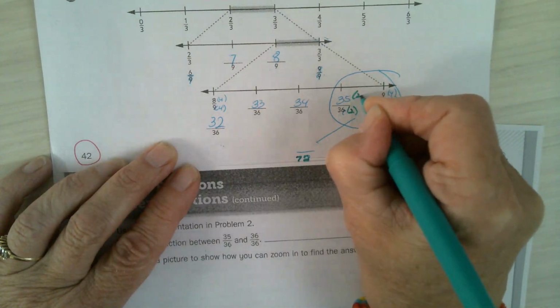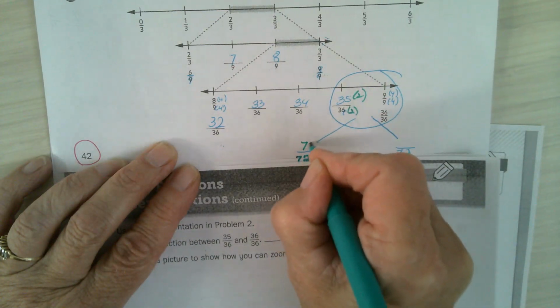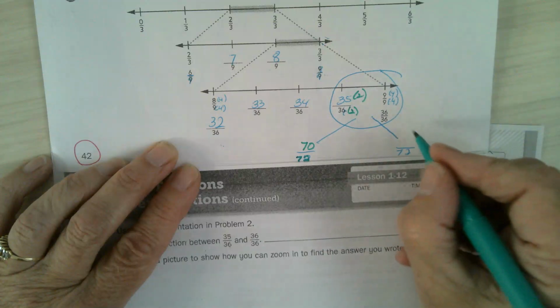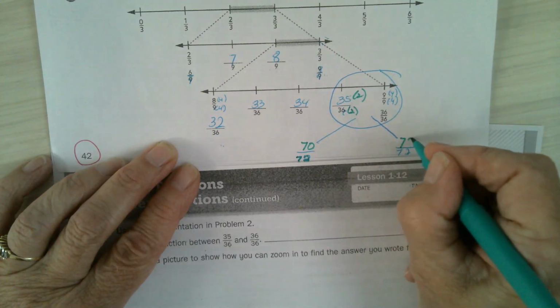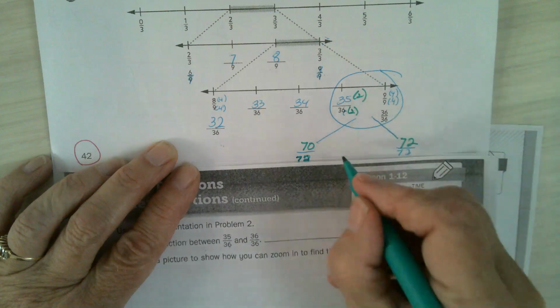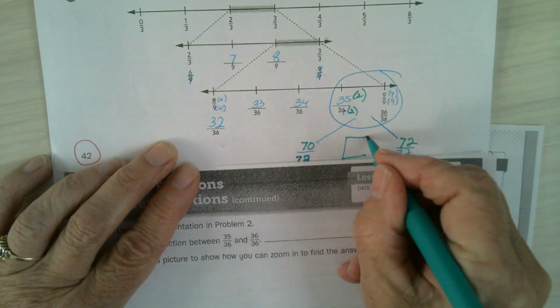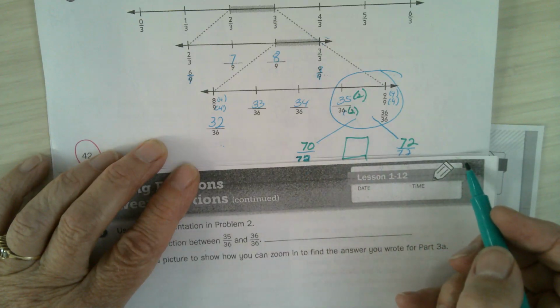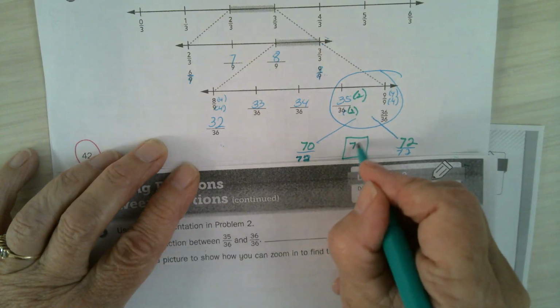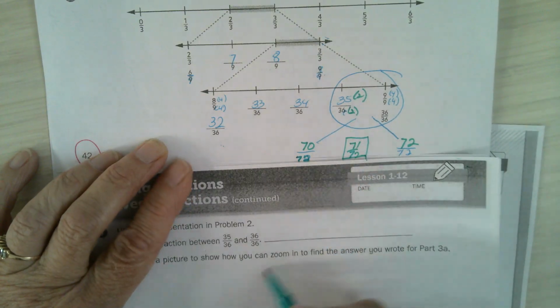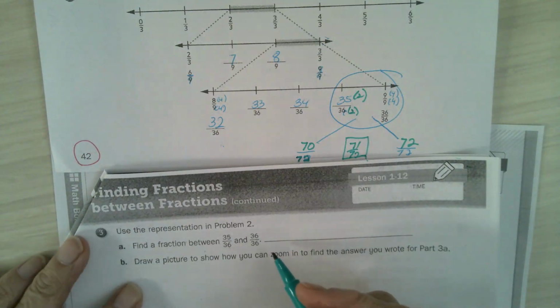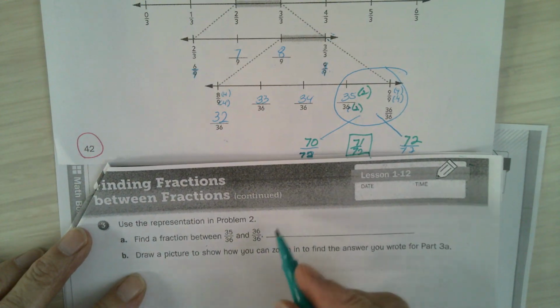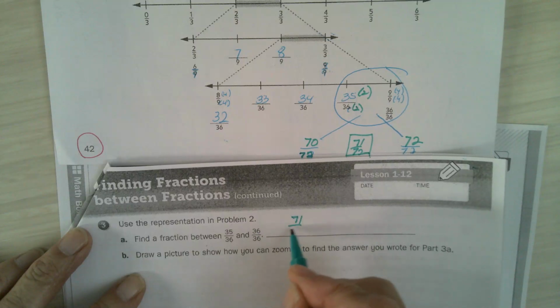So 35 times 2 is 70. And this one's going to be 72 on top of 72. What number is in between 70 seventy-seconds and 72 seventy-seconds? 71. So the answer to A is 71/72.